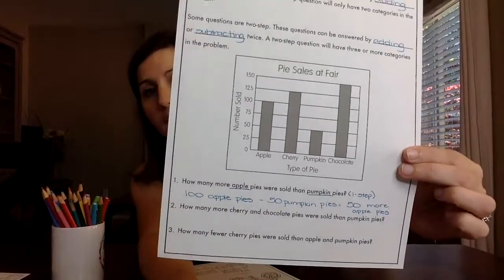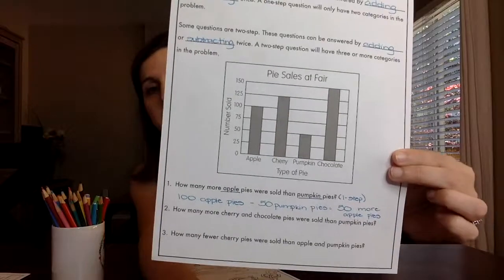So I can subtract 50 pumpkin pies. And if I subtract that, I find I have 50 more apple pies. And I will show you what my work looks like. I did a lot of labeling so that whoever was looking at my work would understand exactly what I did.